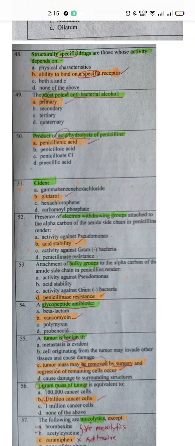Number 51, Sidex. It is the commercial product for glutarol disinfectant solution, which is your glutaraldehyde. Sidex is the commercial product for glutarol disinfectant solution, generic name glutaraldehyde. Okay.